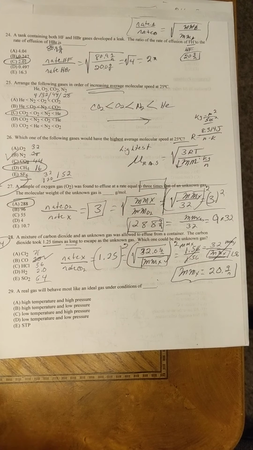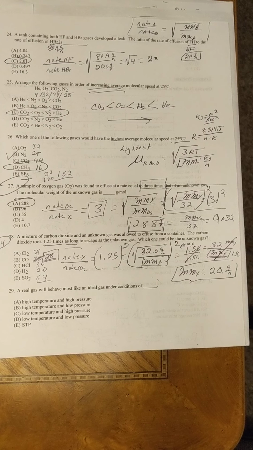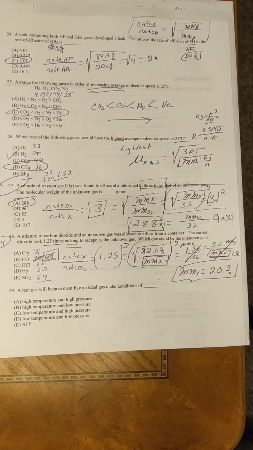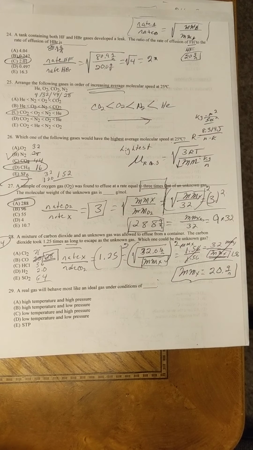Kind of late, so if I go 32 divided by 28 and take the square root of that, it's 1.07, so it's not CO. I'll check HCl. HCl is heavier. I'm just going to leave this one. I have a problem with this, and I'm not sure what it is, so I'll just leave this one alone.